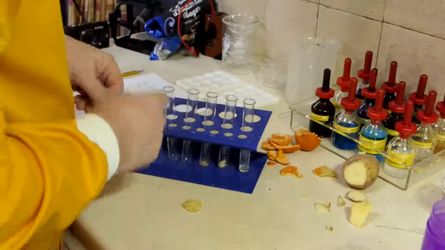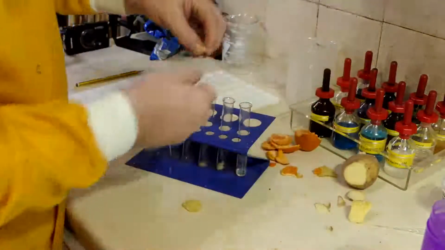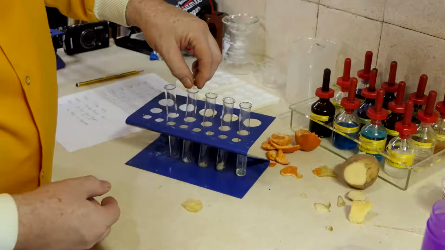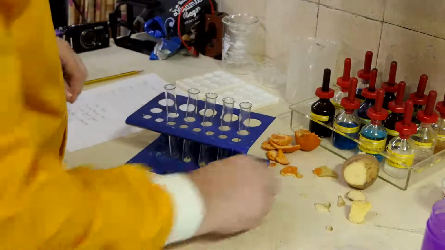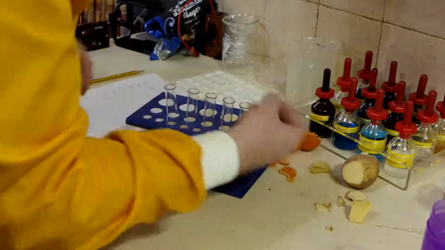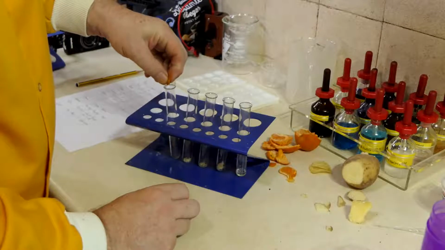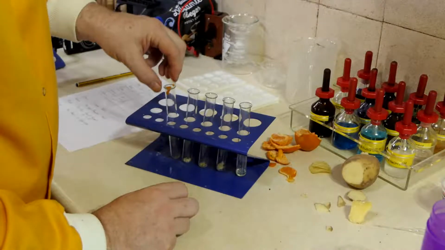Crisps. My next one, I've got some cheese. And I'm going to take a small bit of cheese, and I'm going to crumble that one there. And finally, I'm going to take some of my satsuma. I'm going to squeeze that.